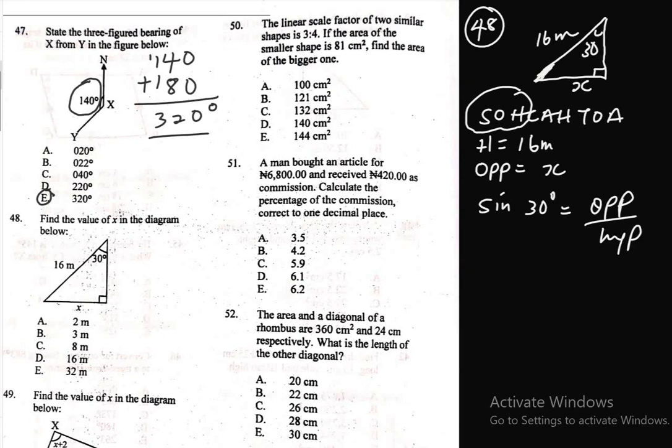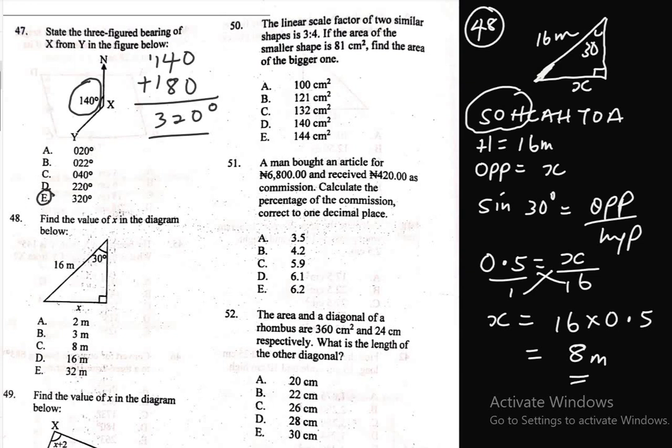If you punch it in your calculator, sine 30 degrees is 0.5. The opposite is x, and the hypotenuse, the longer side, is 16 meters. All numbers have a denominator of 1. So for the value of x you cross multiply. X times 1 is x, and then 16 times 0.5 will give me 8 meters as the answer. So the right option here is 8 meters, which is C.